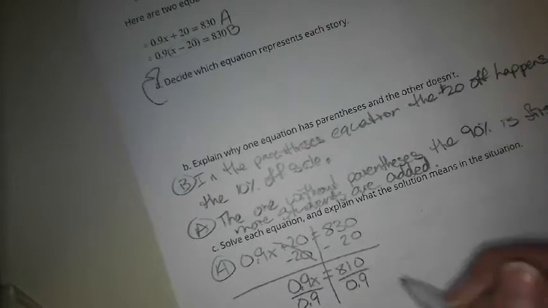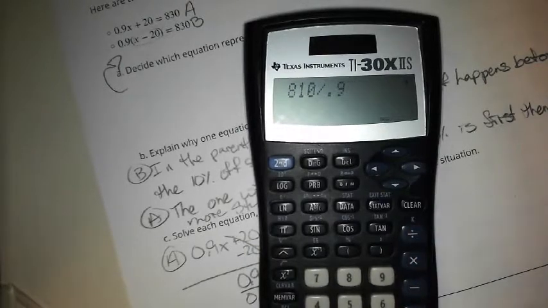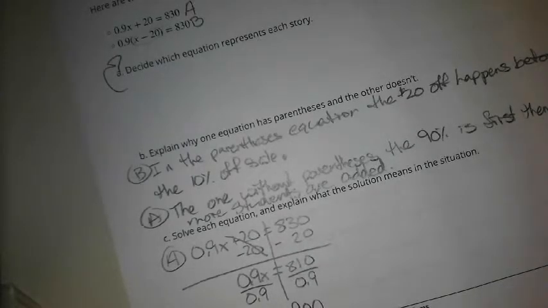Then I'm dividing both sides by 0.9, so x equals, let's see, 810 divided by 0.9, 900. So what does that mean? The freshman class is 900 students.